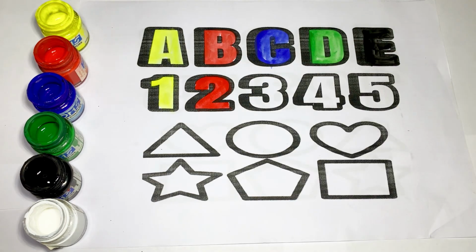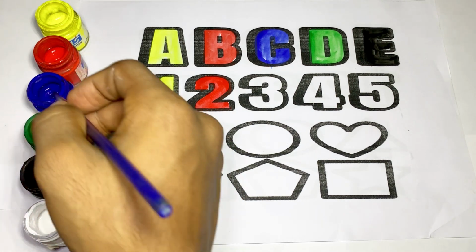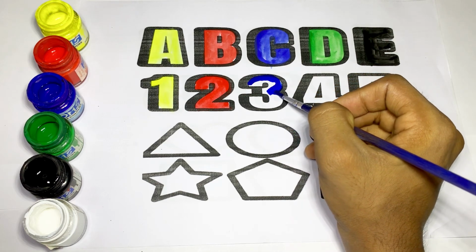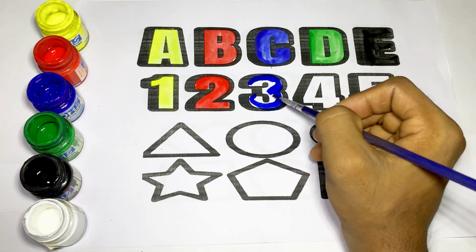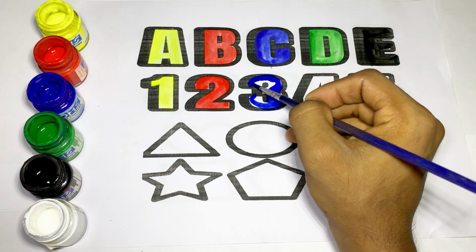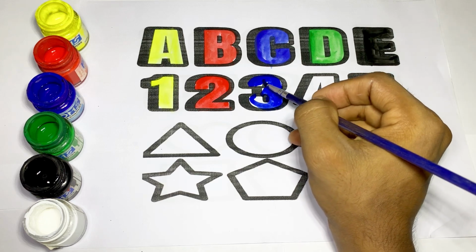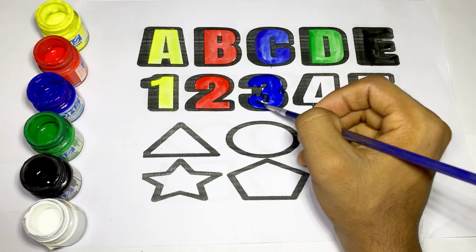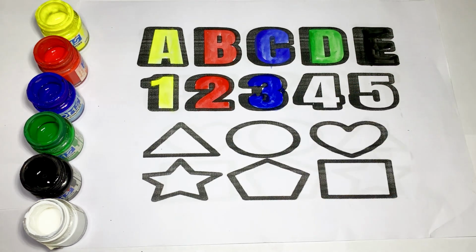Kids, now 3. The numbers of 3, and use blue color. T, H, R, E, E, 3. Kids, now 4. The numbers of 4, and use green color.